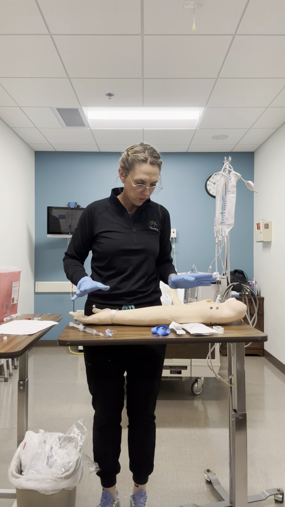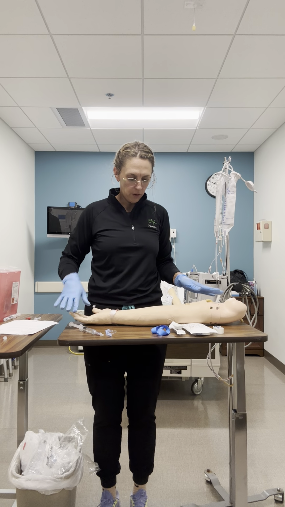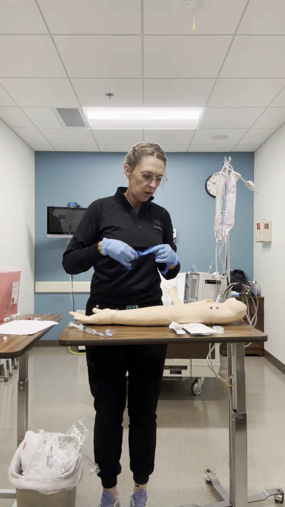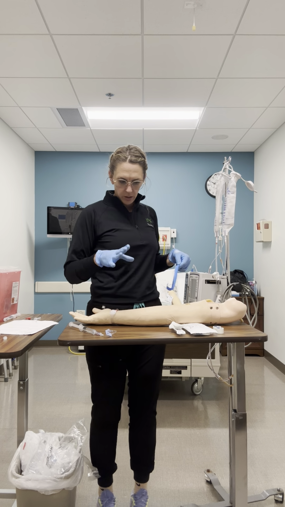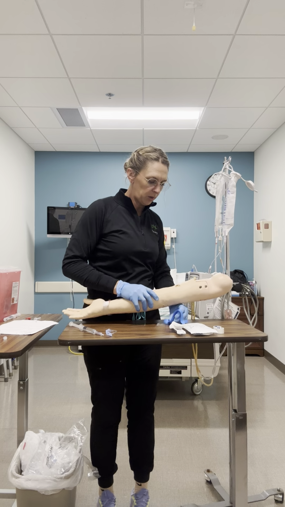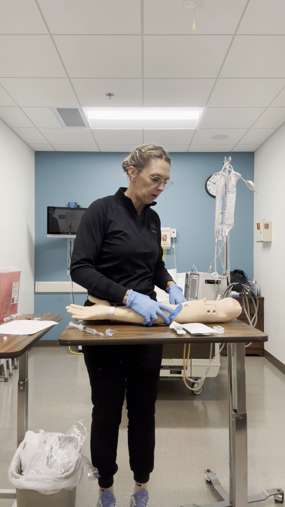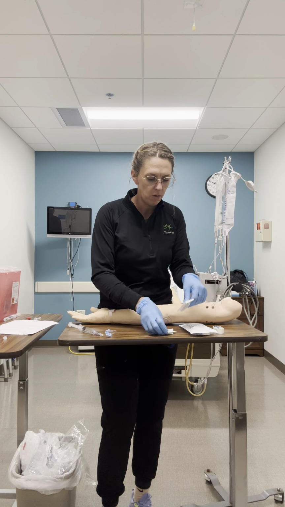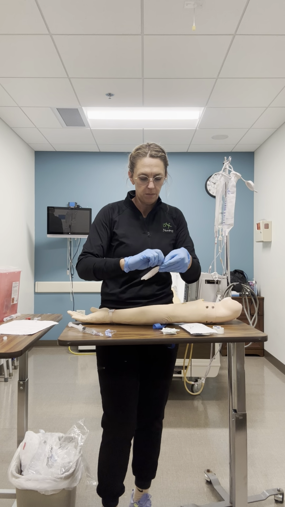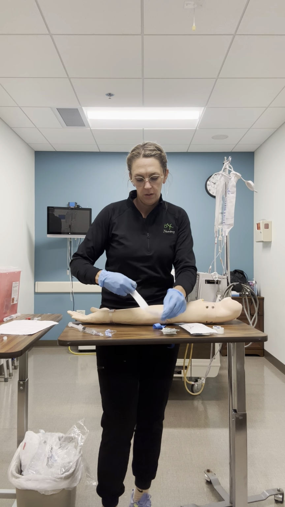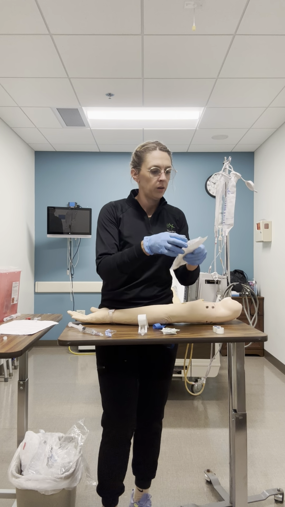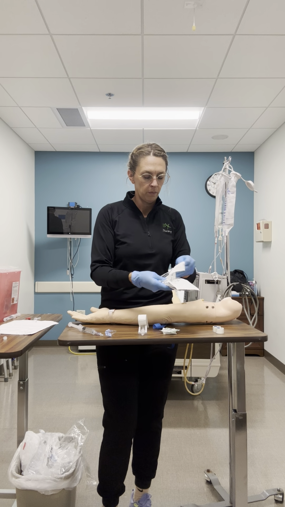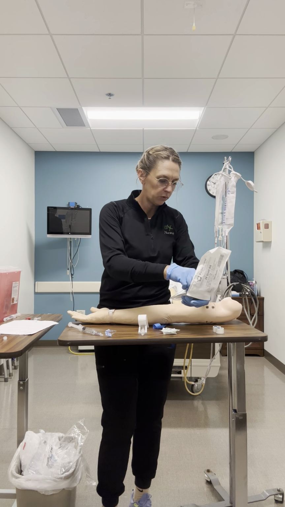Okay. I have all of that finished. So now I'm going to take my catheter out. First of all, I'm gonna make sure that all of my IV prep supplies are out and ready to go. So I have my supplies ready. Just gonna use a couple things from this start kit.